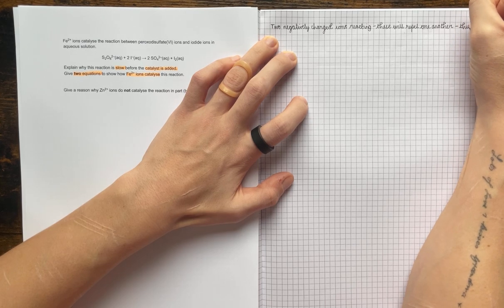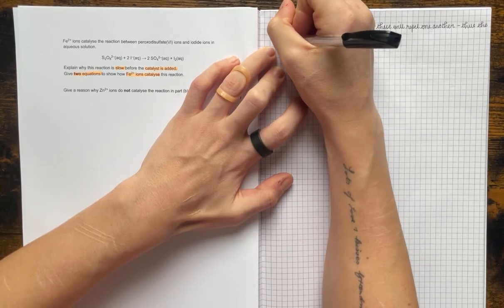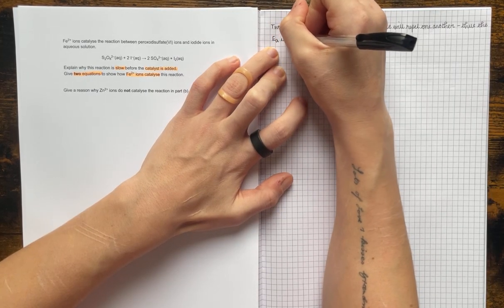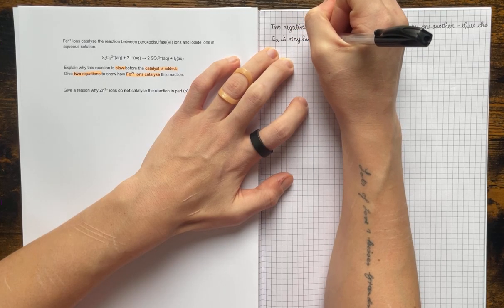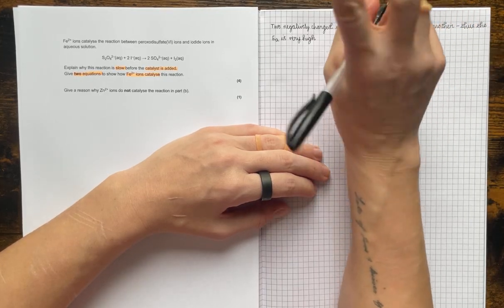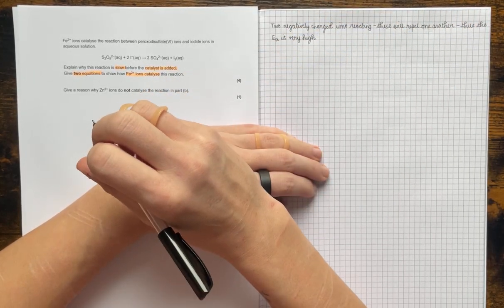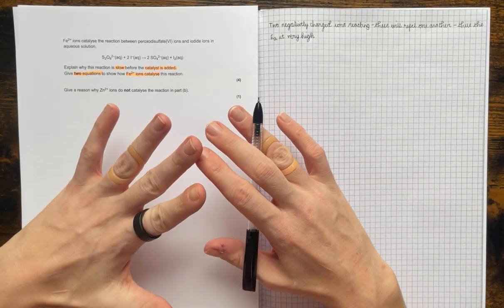Thus, the activation energy is very high. And although it doesn't ask us in this question, if it then says, well, why therefore are Fe2+ ions a good catalyst to use? Two reasons. One, they're positively charged, so you have your positive ion and negative ion reacting, which brings your activation energy down.